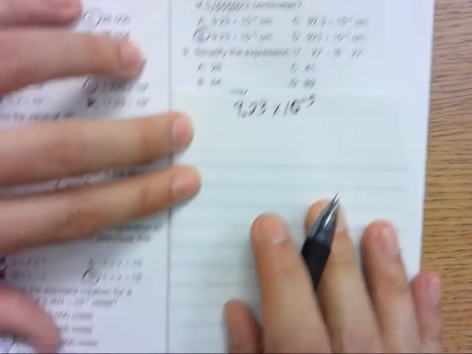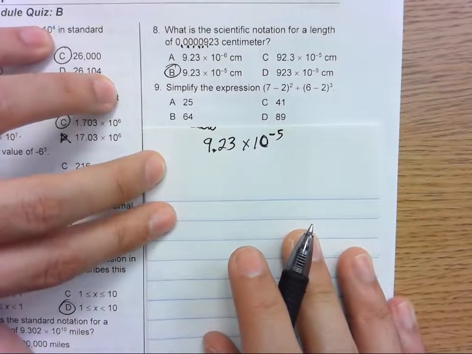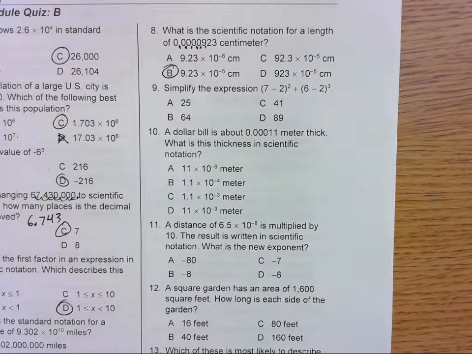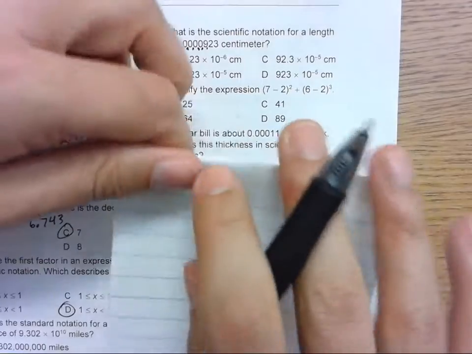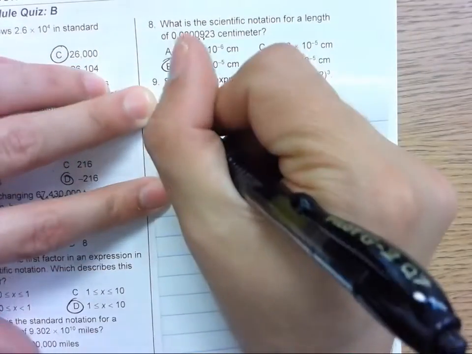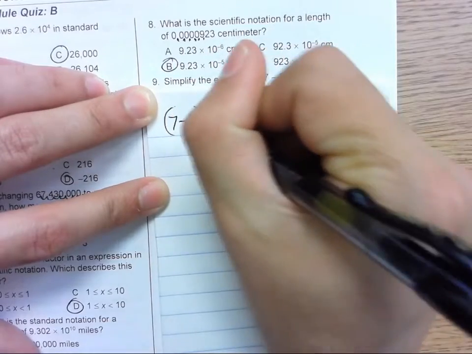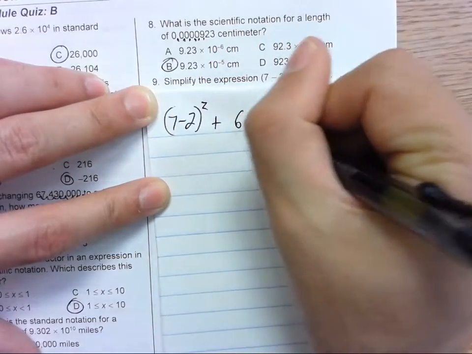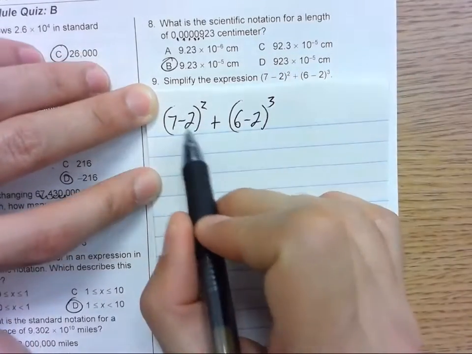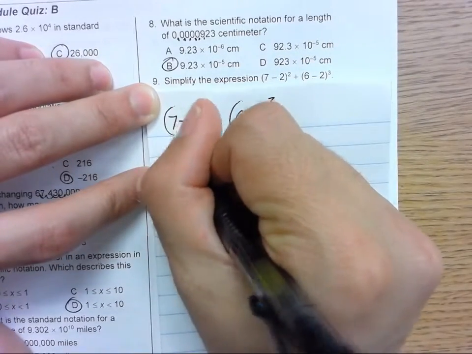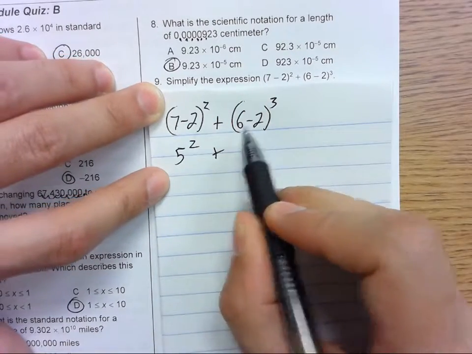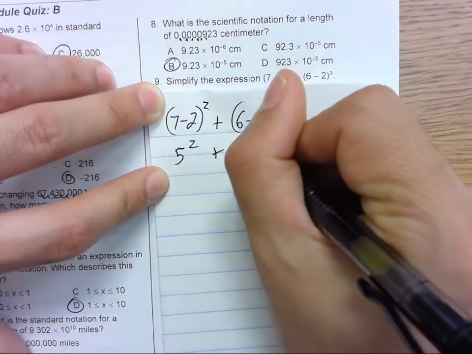9, simplify the expression. Alright, so we've got to simplify this. We're just going to rewrite it out. 7 minus 2, that's squared, plus 6 minus 2 cubed. So 7 minus 2 gives us 5 squared. Then you're going to add 6 minus 2, which is 4 cubed.